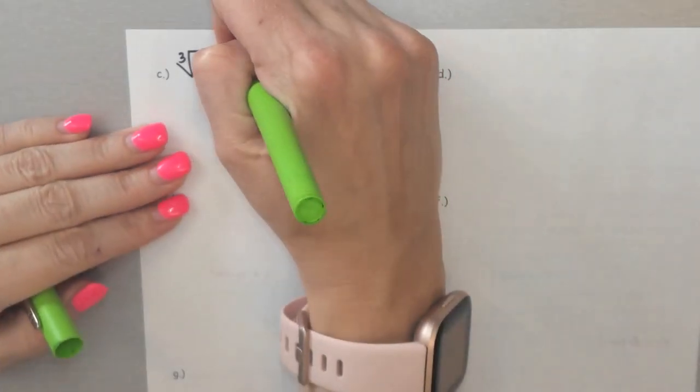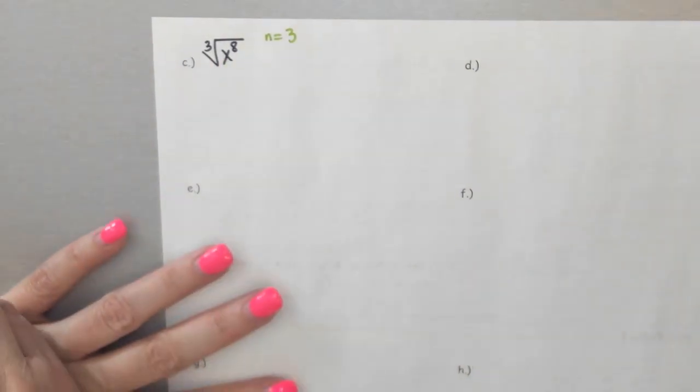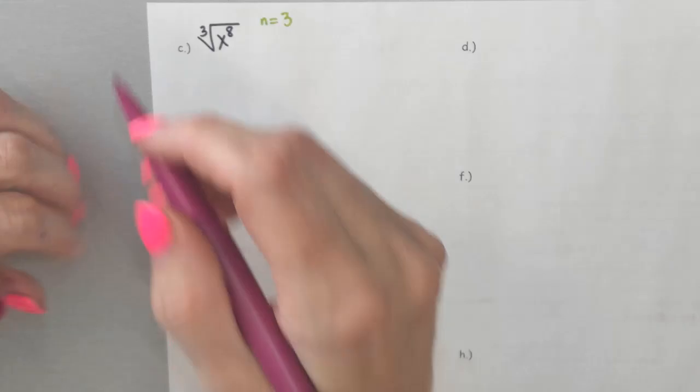Okay, so we have the cube root of x to the 8th. So we're going to start this the way that we did with our other questions, where we're asking ourselves, how many times does that index number go into the exponent? So if your n is 3, you can ask yourself how many times 3 goes into 8. Okay, 2. So remember that, because that's going to be part of our final answer.